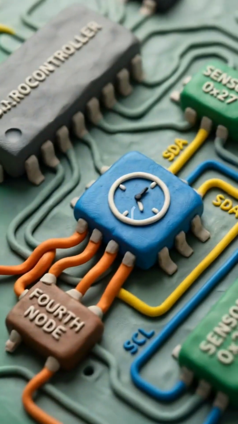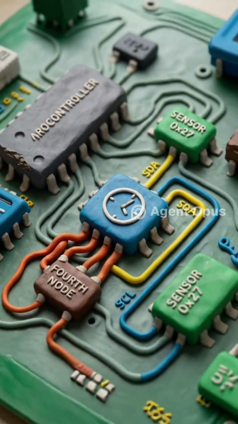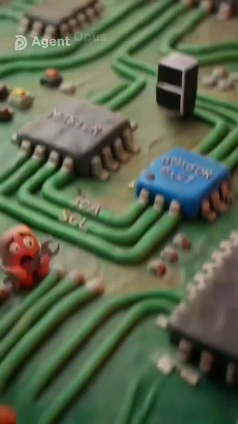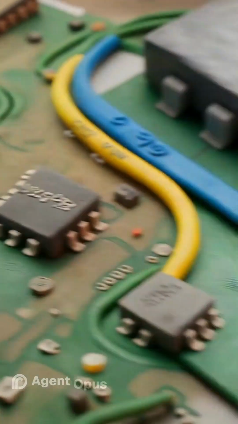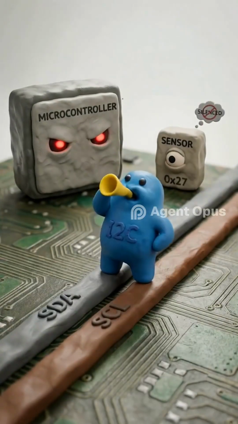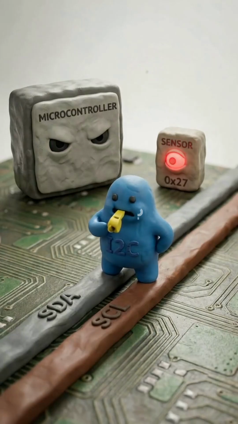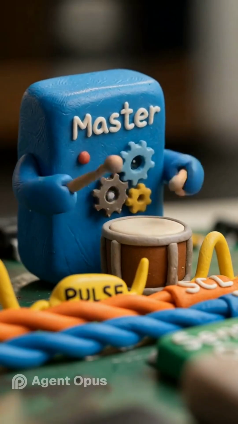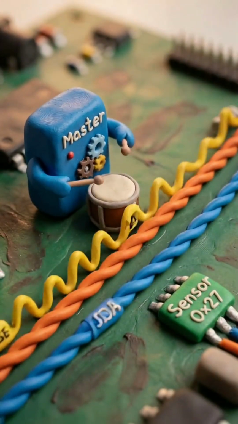One device becomes the master, usually the microcontroller. It controls the clock. And when it wants to talk, it calls a device by its address. Each device has a unique address, like a name tag. The master says, "Hey, device 0x3C, are you there?" And only that device responds.